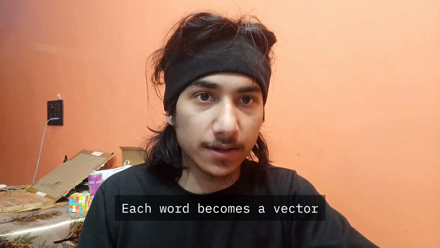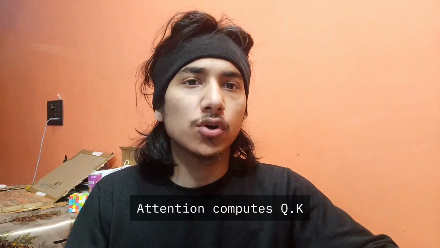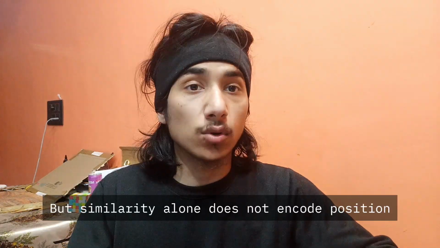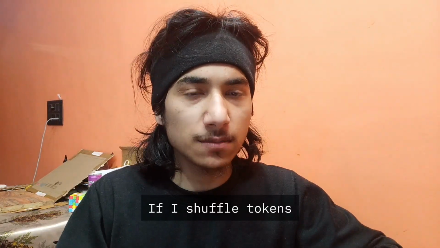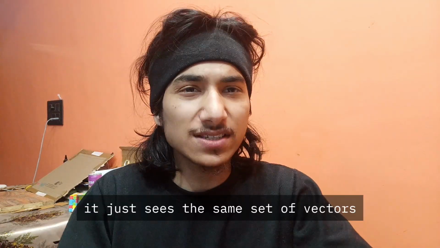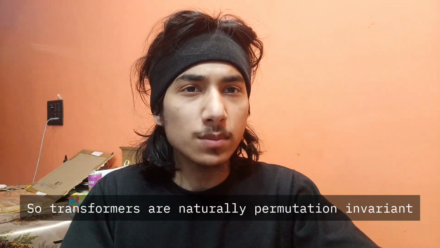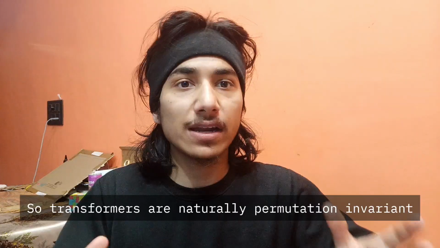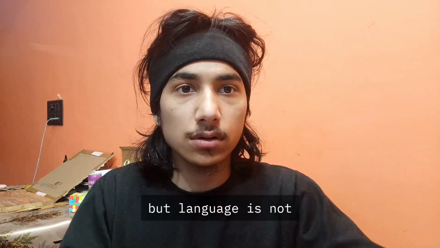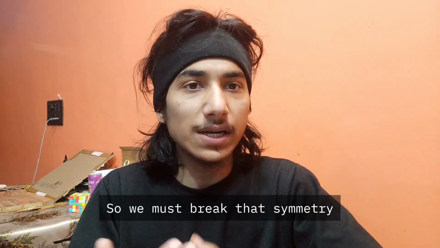Each word becomes a vector. Attention computes q dot k, query dot key. Dot products measure similarity. But similarity alone does not encode position. If I shuffle tokens but keep the same embeddings, attention sees the same set of vectors. So transformers are naturally permutation invariant. But language is not permutation invariant. So we must break that symmetry.